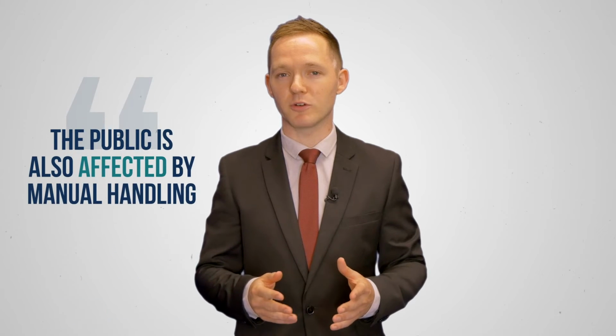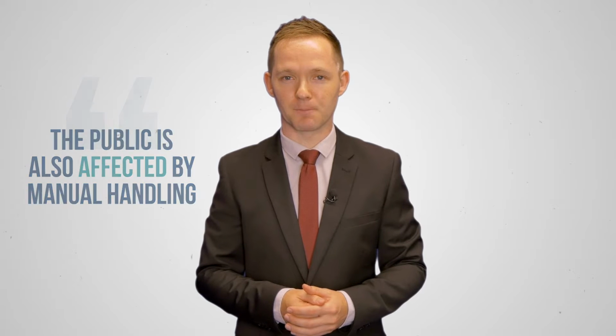The public is also affected by manual handling. If you are working from your work premises, then you must consider how your work activities could put other people at risk. In similar ways to dealing with visitors, obstructions or even accidents due to poor handling may cause harm to a member of the public.